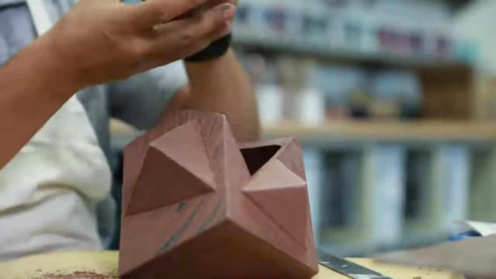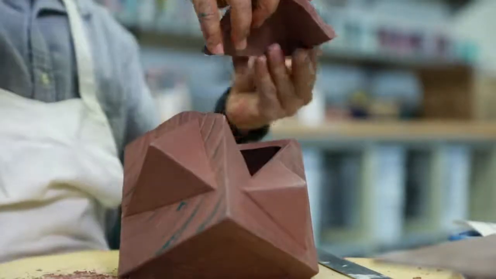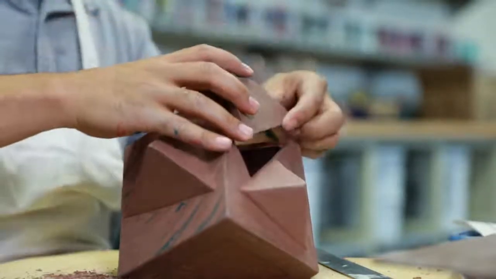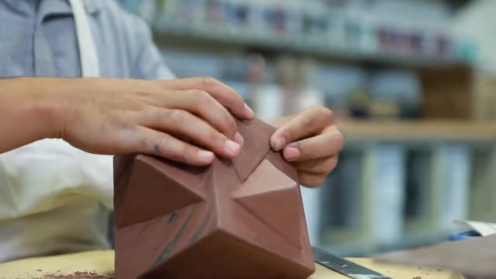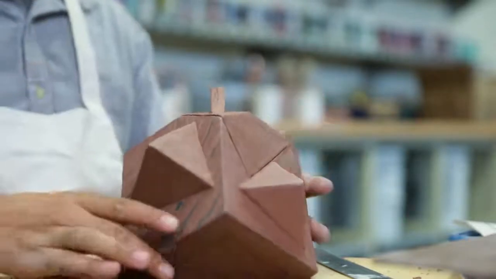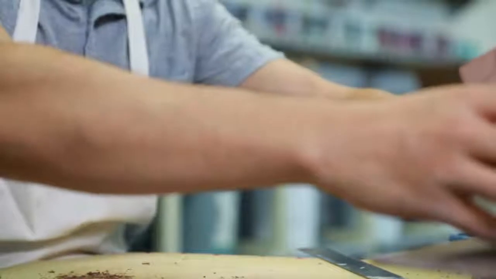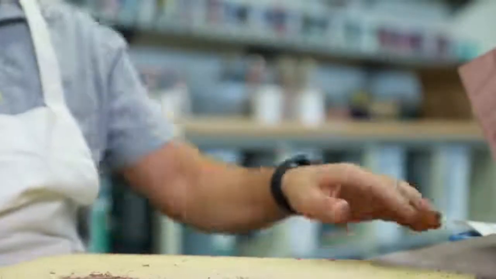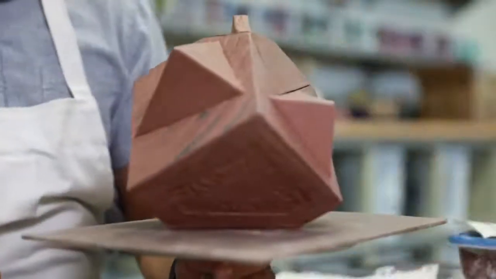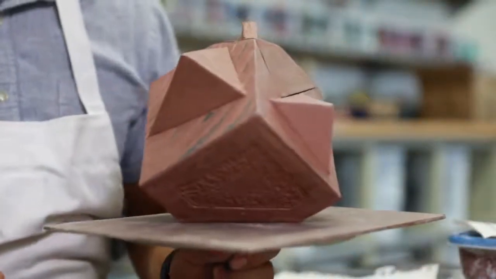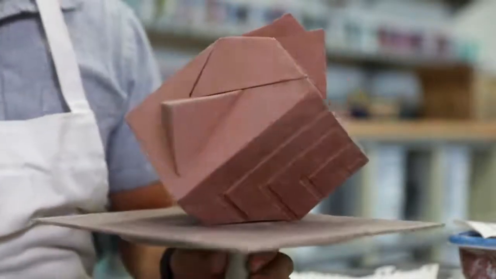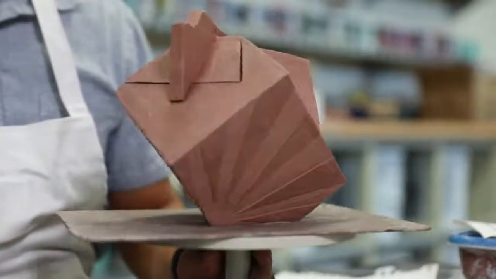Get the lid back. There we go. And there we have it.